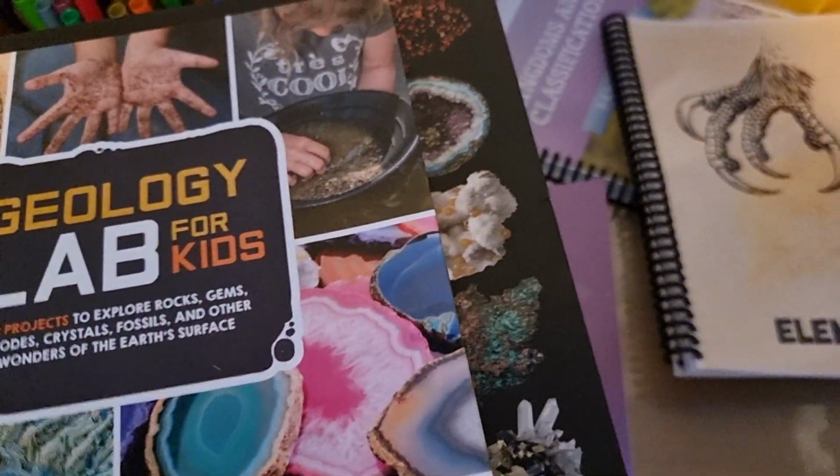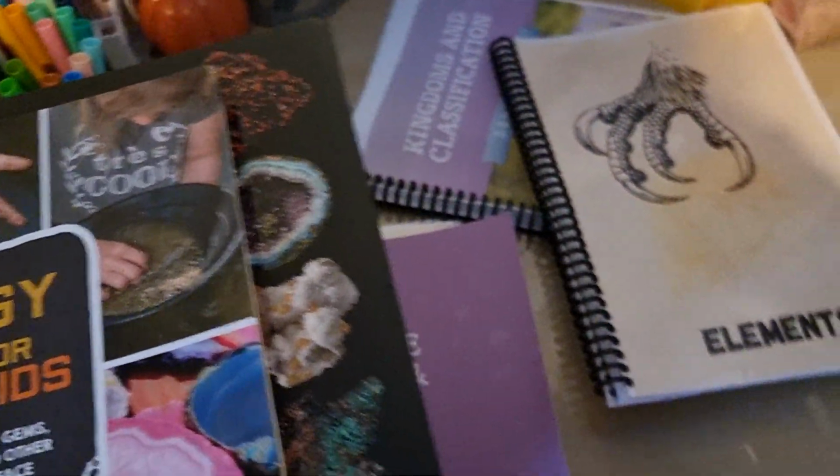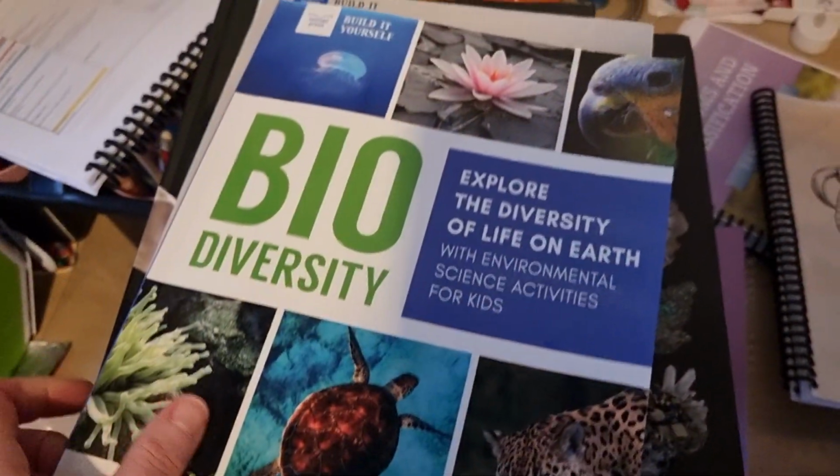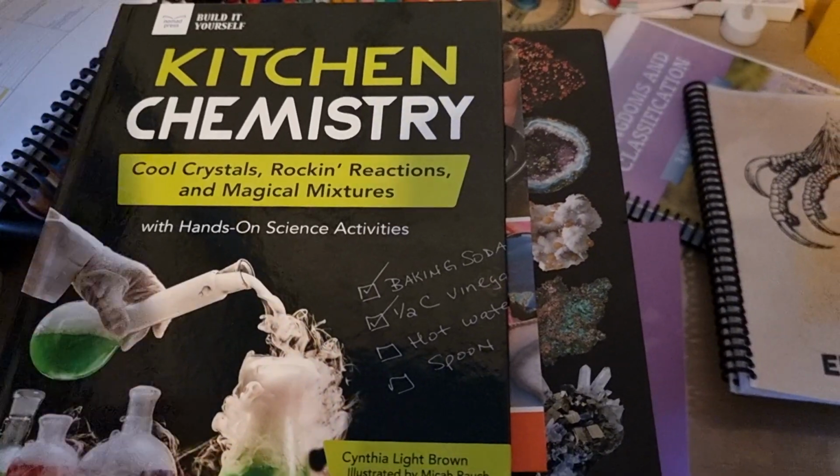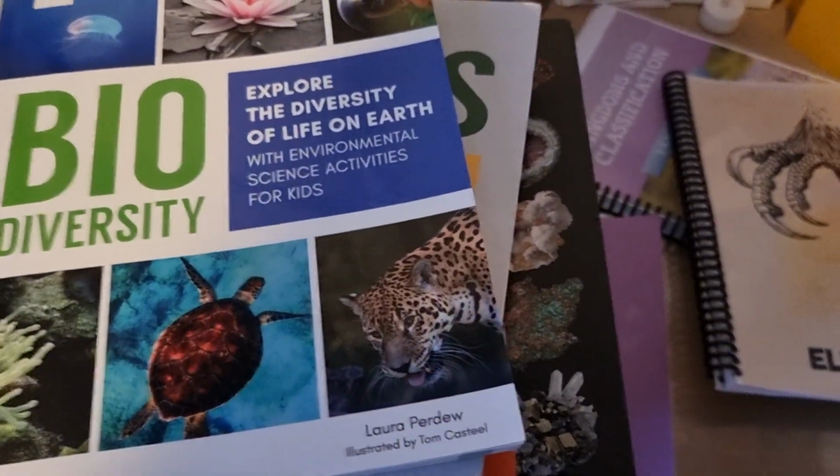I do like Nomad Press. I've never used it before, but I definitely do like it. Here they are. So those were the ones we've used this year, and I would definitely recommend them. We've really enjoyed them. Very interactive with lots of activities in. So that's what we've been doing for science for 6th grade.